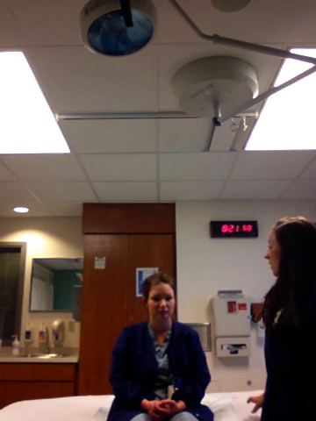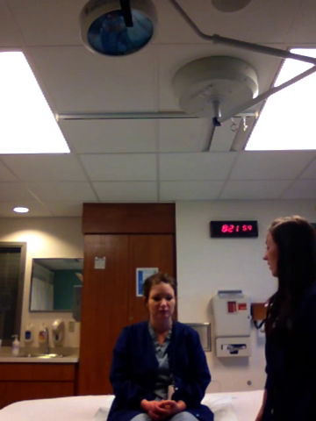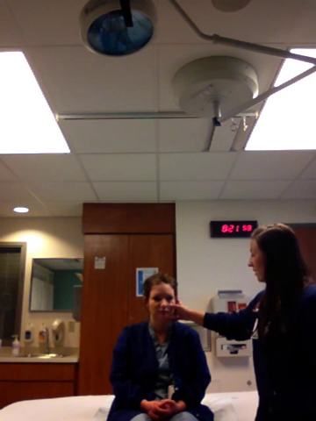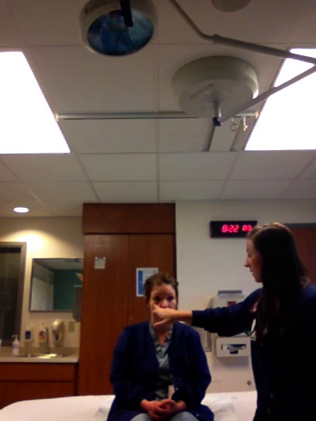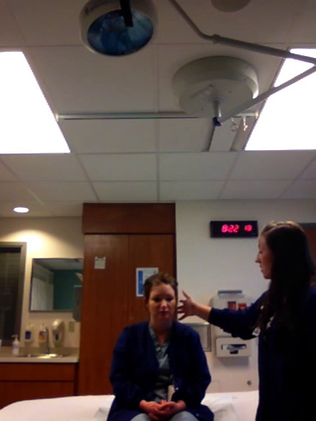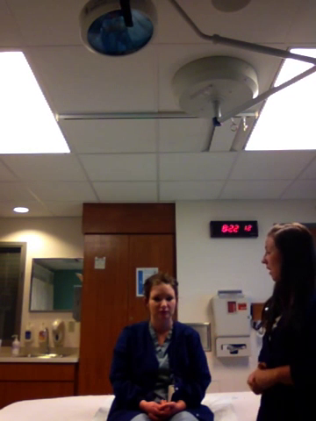Okay, next I'm going to look at her eyes, and for this part I'm going to inspect the conjunctiva of her eyes, and they appear to be pink. There's no redness or anything like that. The sclera is white with no redness.